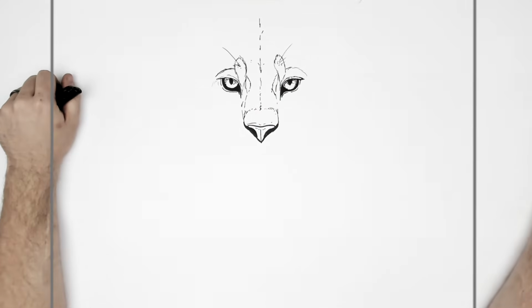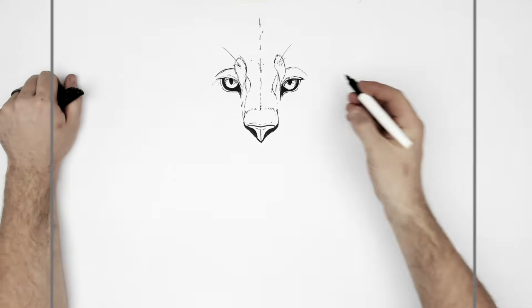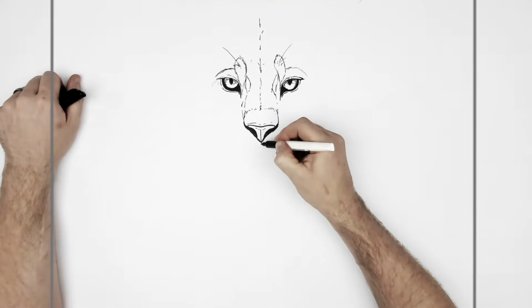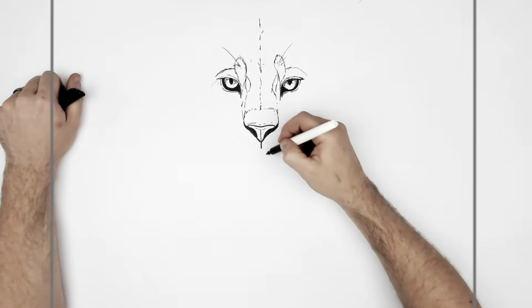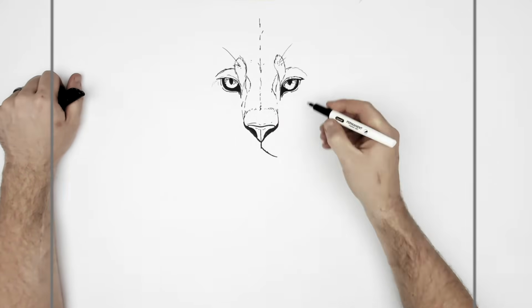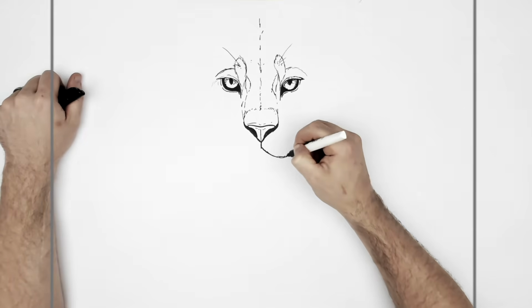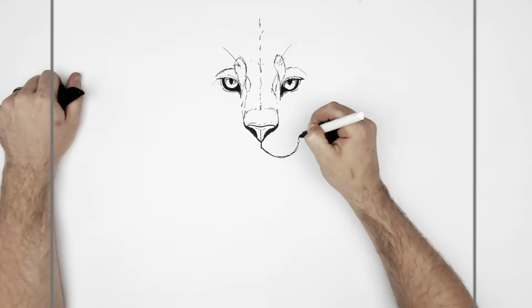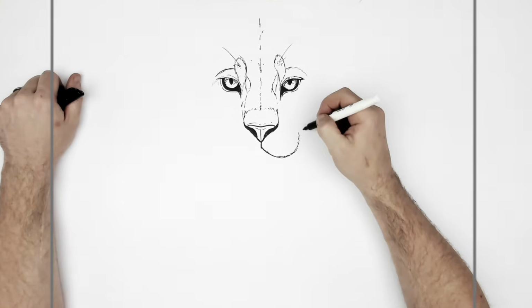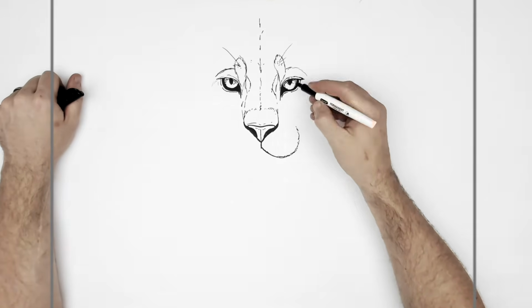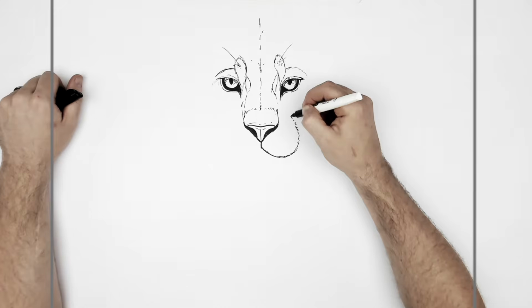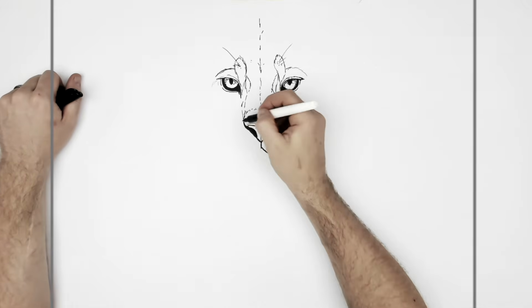So now, panther mouth. So the mouth comes down from the middle of the nose, and then we got this hairy, sketchy kind of cat-like face that comes around here. Right, like that, this big mouth.